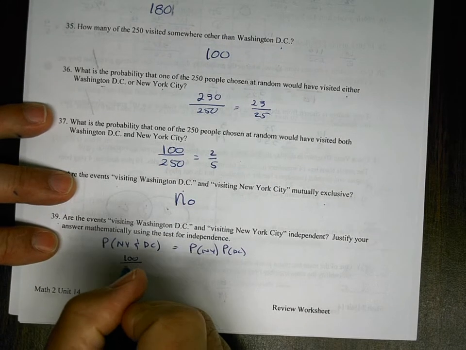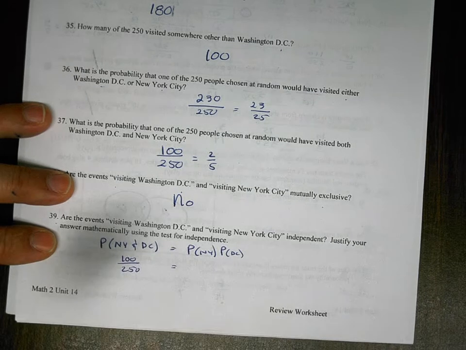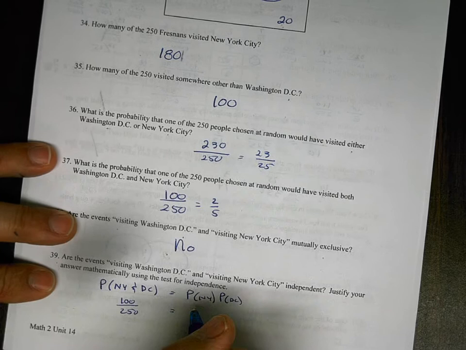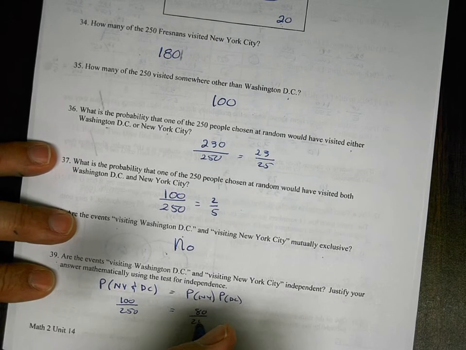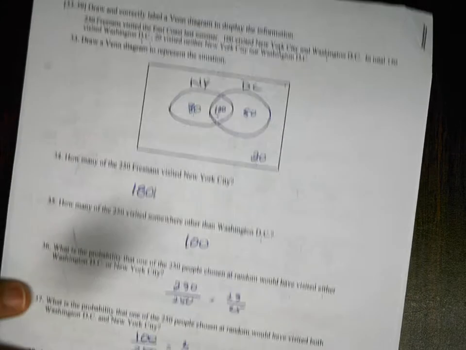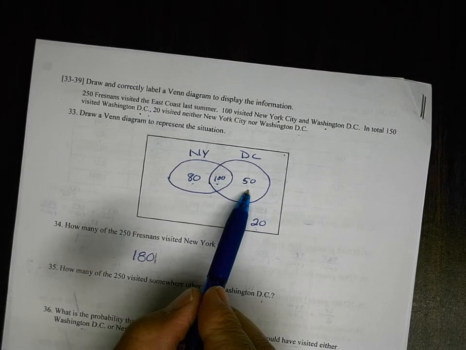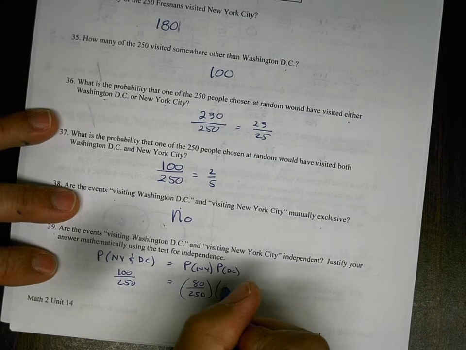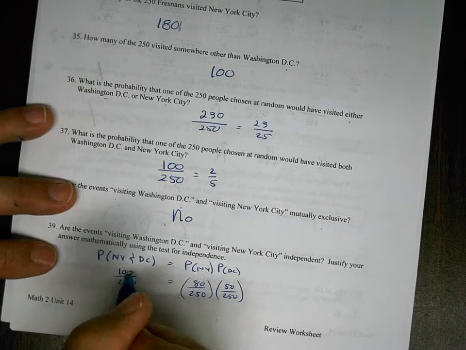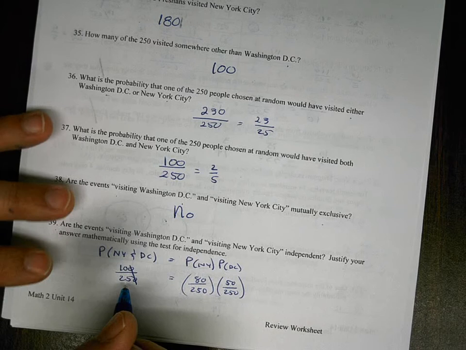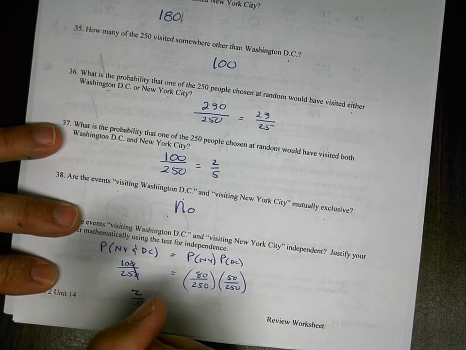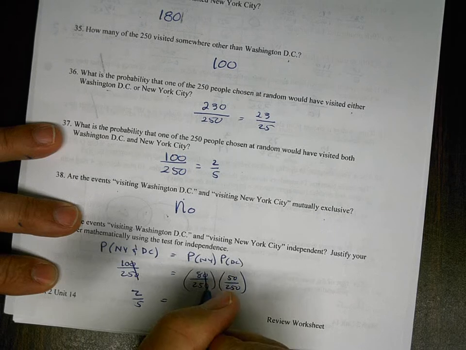The probability of New York is 180 over 250, and the probability of DC is 150 over 250. So maybe we should reduce. Let's get rid of those zeros, and we get 10 over 25, which is actually 2/5.